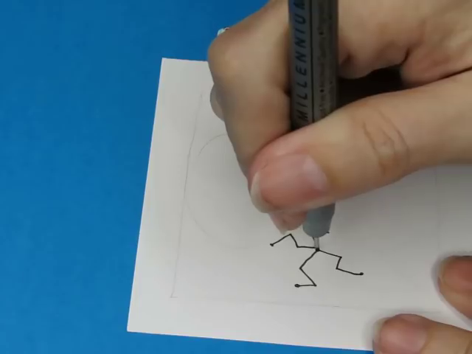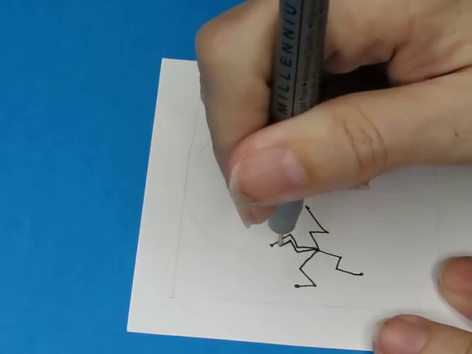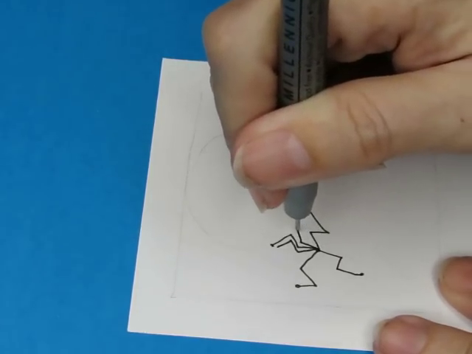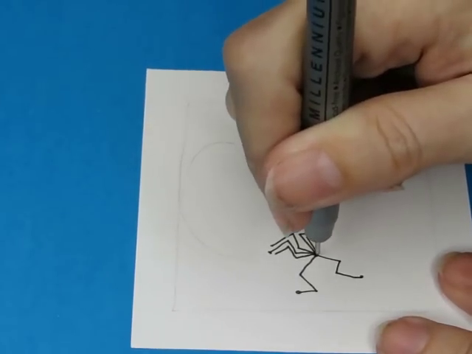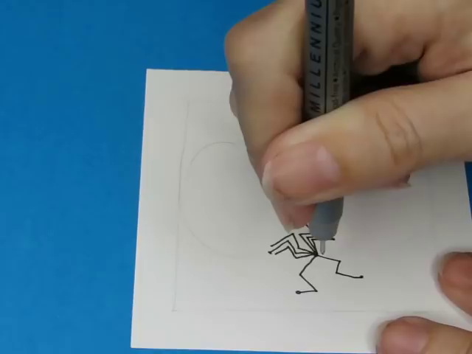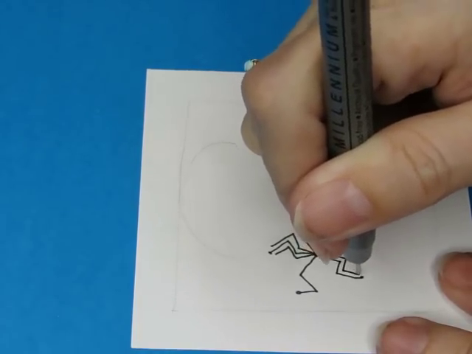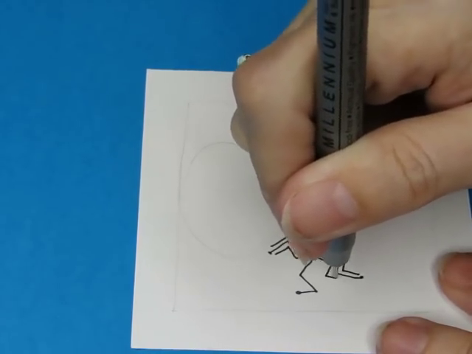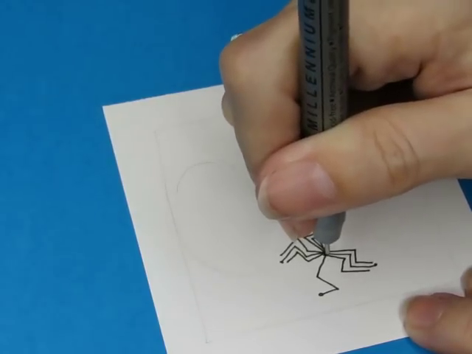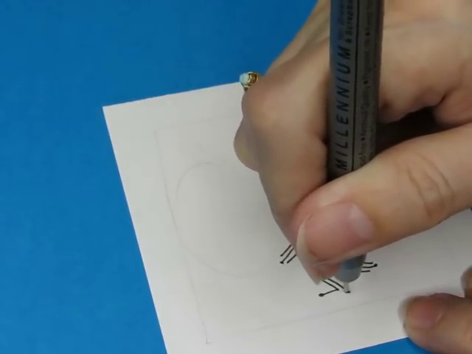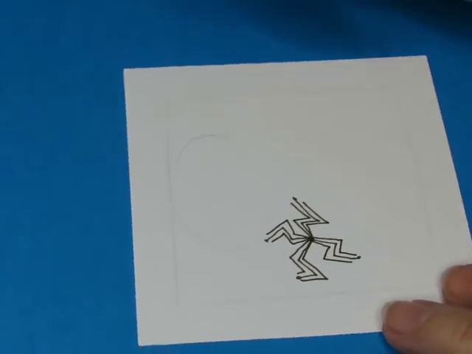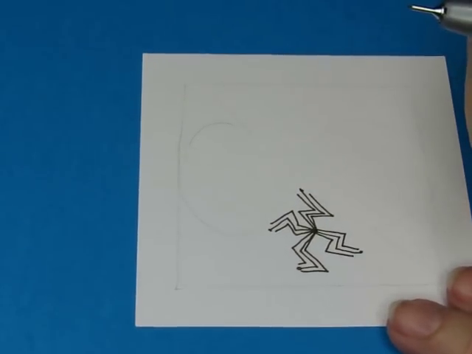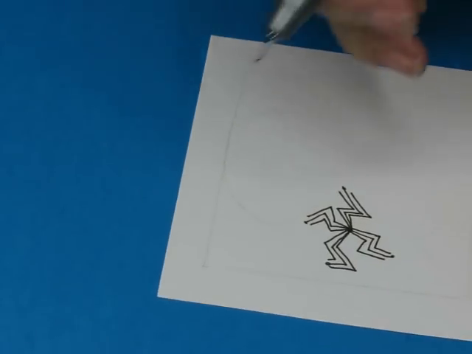And then from the middle, that. Like that. Right? That's the first one.